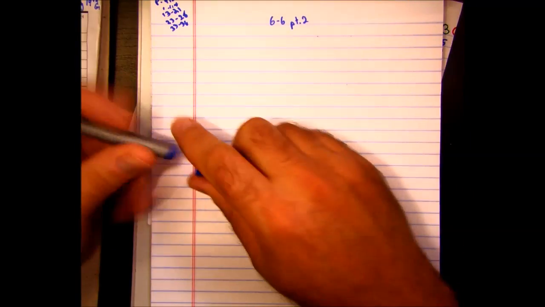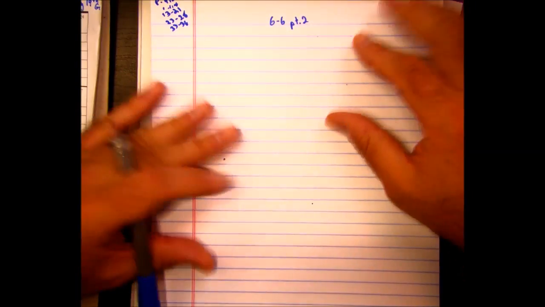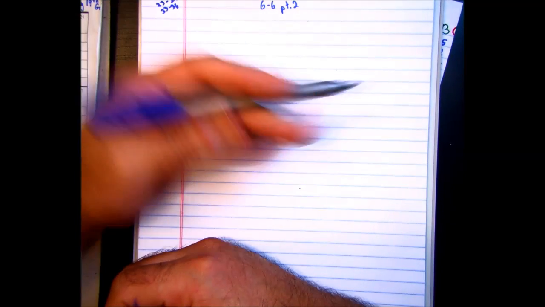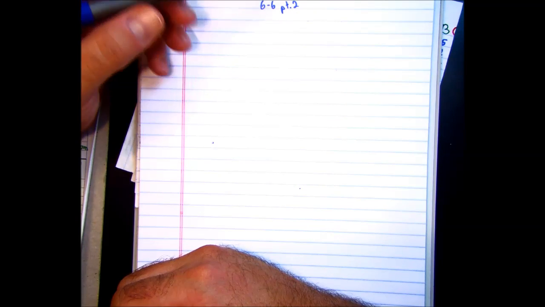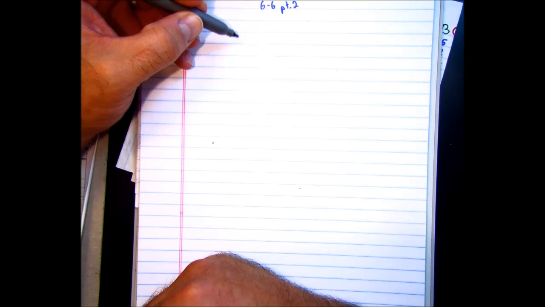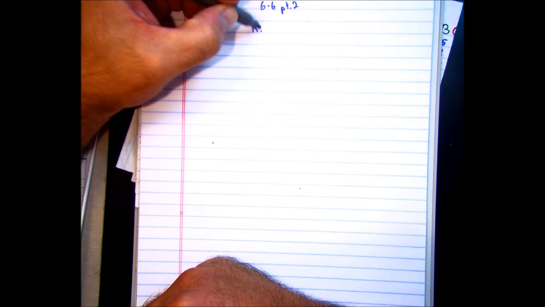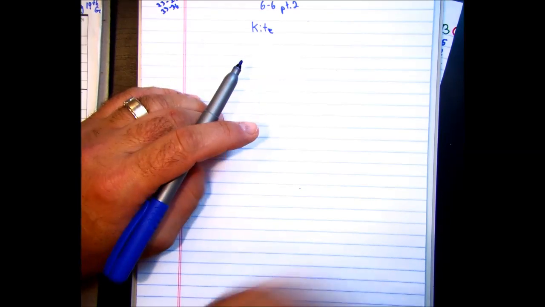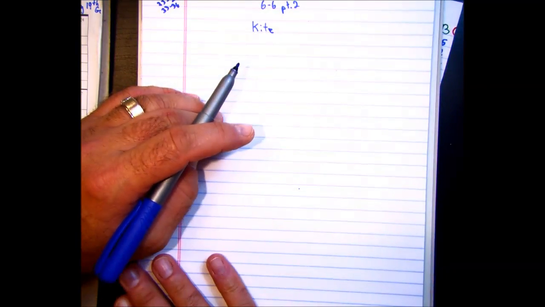Okay, everybody, we move on to the second part of 6-6. It's part two. And in this part, we start talking. 6-1 had to deal with just trapezoids, and 6 part 2 has to deal with our friend the kite. This would be the other end of our family tree. Okay? So I'll go over a family tree at the end.